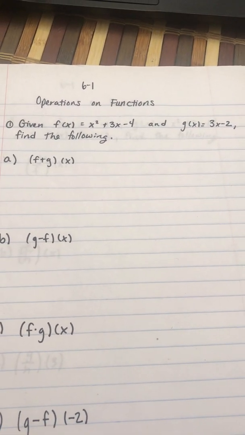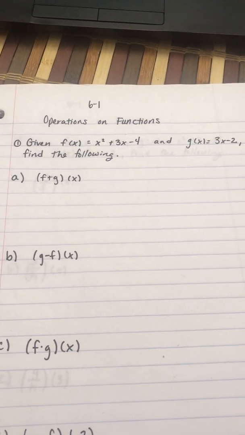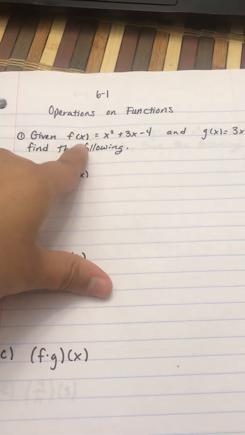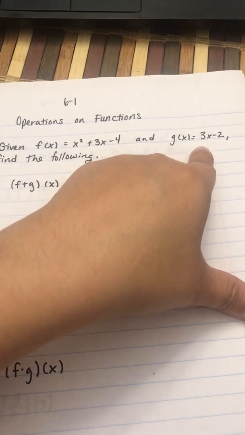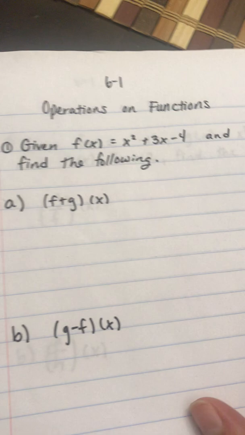So today we're going to learn about operations on functions. For this problem, we're going to use x squared plus 3x minus 4 for f of x and 3x minus 2 for g of x. Part A wants us to do f plus g of x.